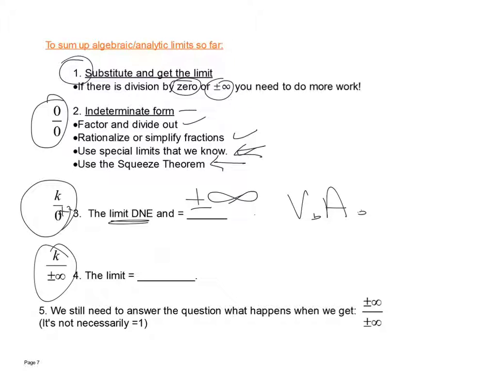If we get some number over either positive or negative infinity, any number, say 100, divided by a really enormously huge number, we're going to 0. It doesn't matter if it's a positive really huge number or a negative really huge number. A little number over a huge number is getting smaller and smaller and smaller. It's getting close to 0.